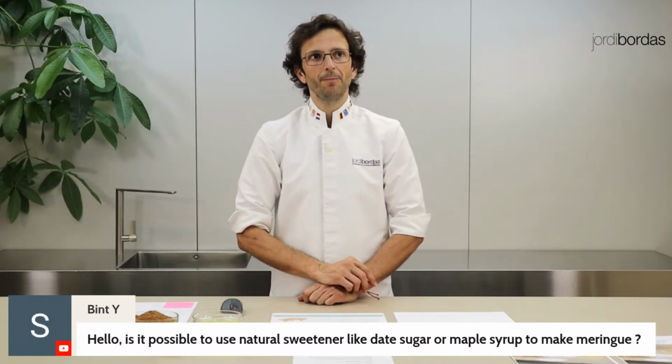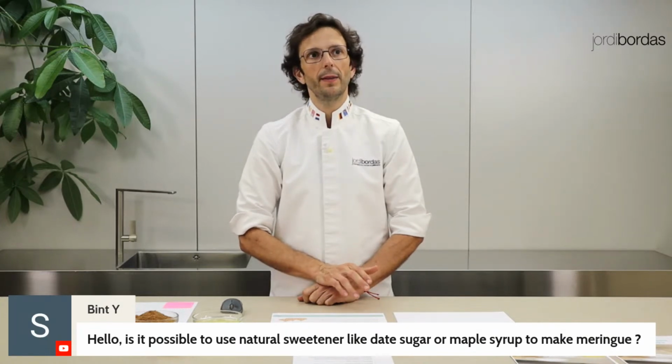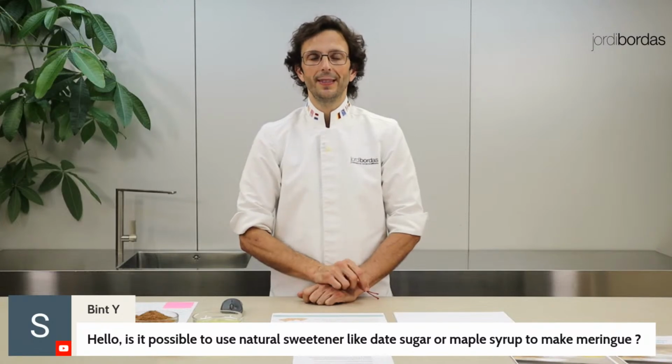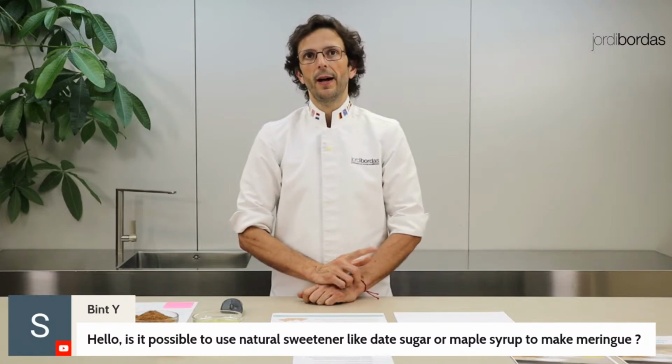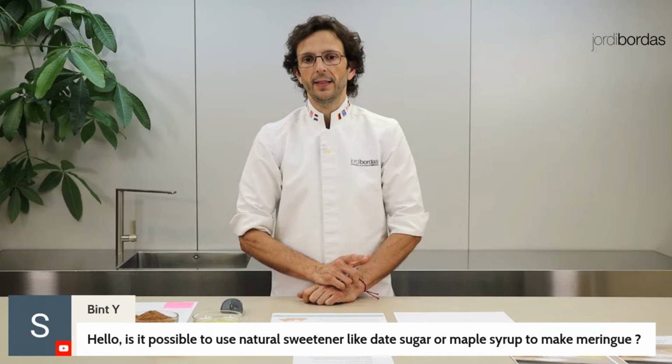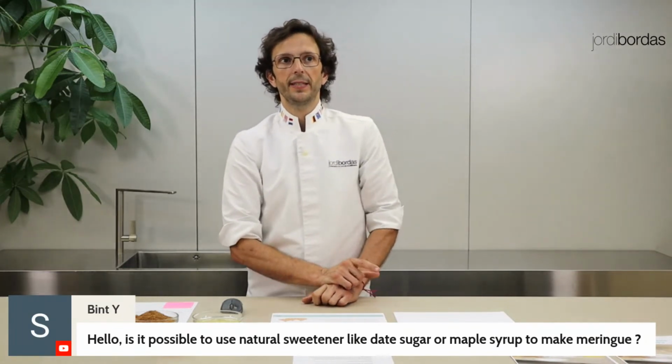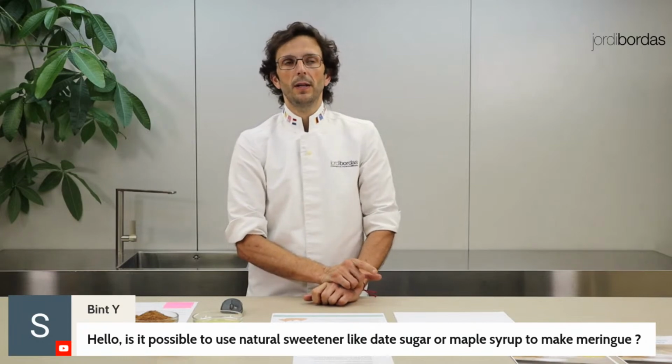And with maple syrup, exactly the same. You can use it, it works amazing. The only thing that we have to be careful about is that maple syrup contains a little bit of water, around 20%. That means that if we are going to use 40% maple syrup in a meringue, we will have around 8% of water.